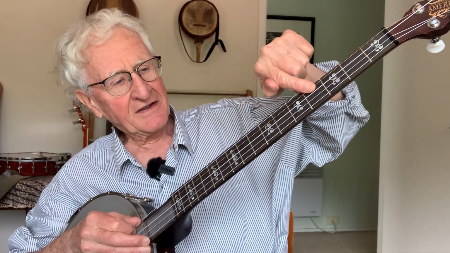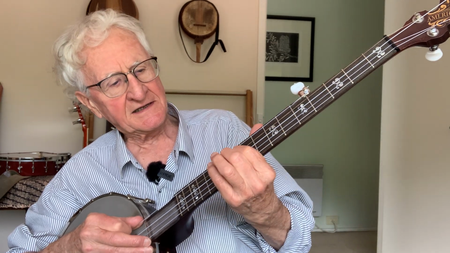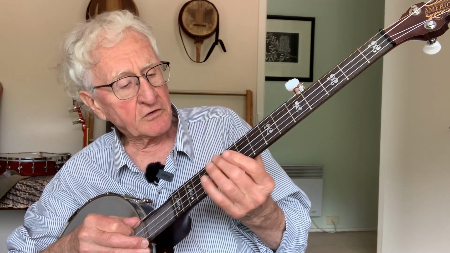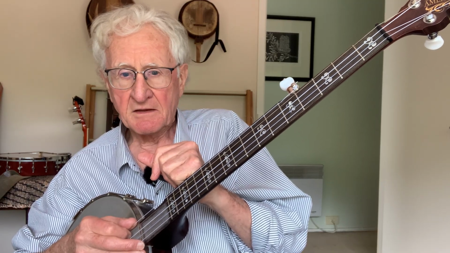We've got, in fact, 12 frets: 0, 1, 2, 3, 4, 5, 6, 7, 8, 9, 10, 11, back to 0, 12. And I'm asking you to remember those numbers because I'm going to use them as a code for musical notes and the relationships between them.